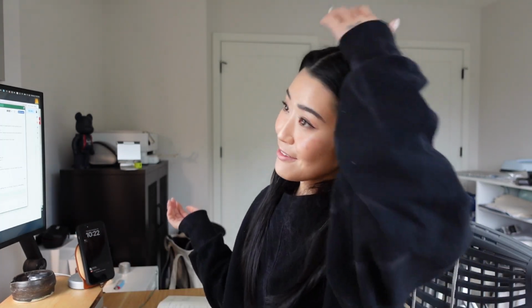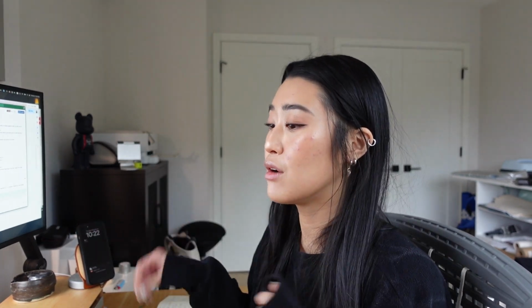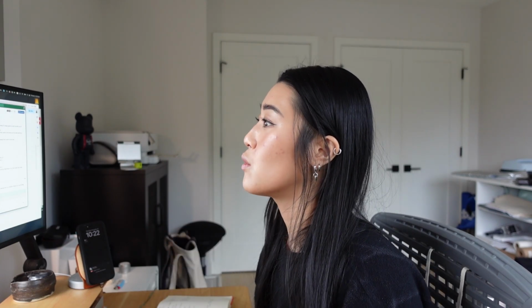So that's where I'm at with Notion, but we're gonna jump into my work Notion now to see what I need to work on today. I'm gonna do a little bit of organizing in here, and then we'll chat about what I need to work on today.